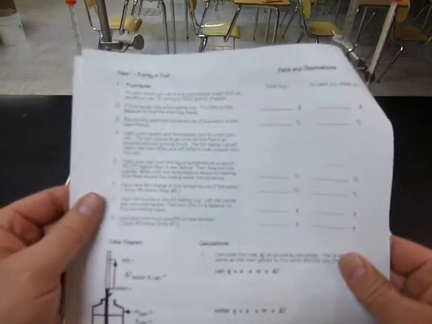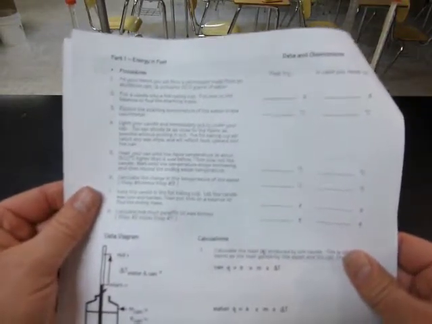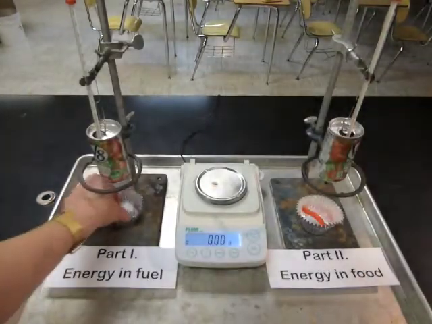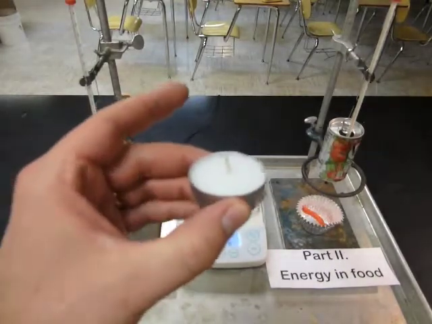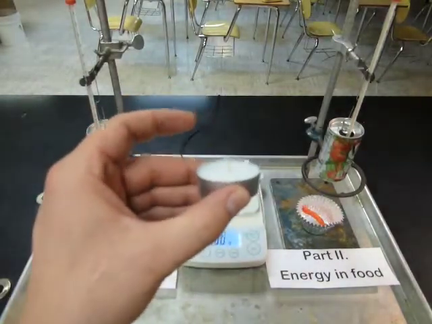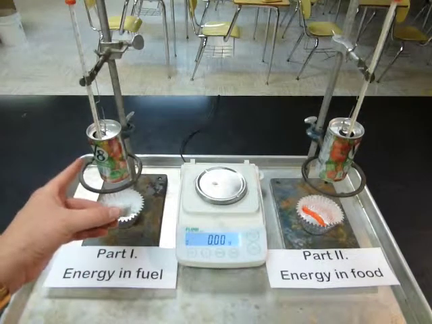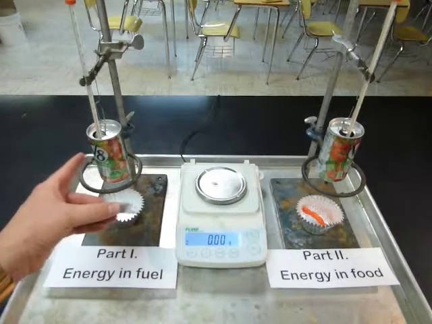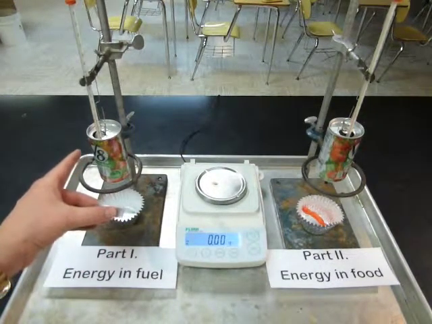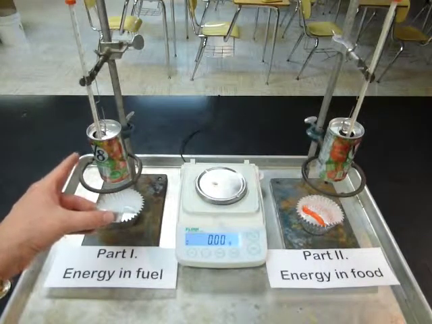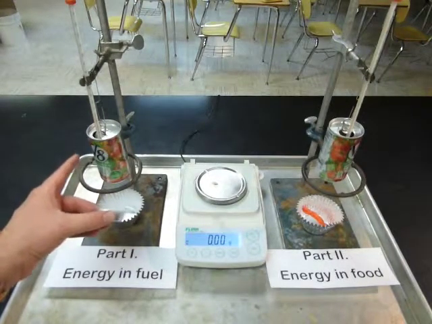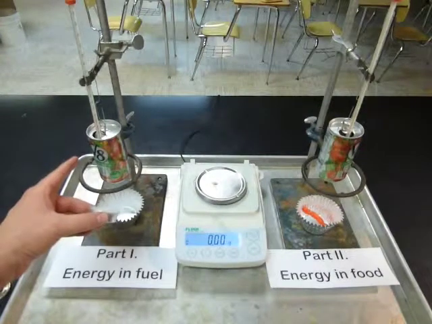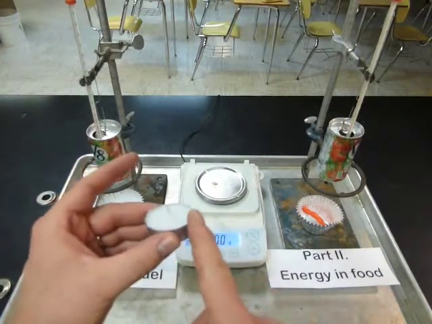Energy in Fuel. What we're going to do here is find out how much energy there is in each gram of candle paraffin, the fuel that makes candles burn. We're going to exchange heat with a calorimeter made from an open aluminum can. And then we'll use the calorimetry calculations we've used before to figure out how much heat was exchanged for each gram of material that was burned.